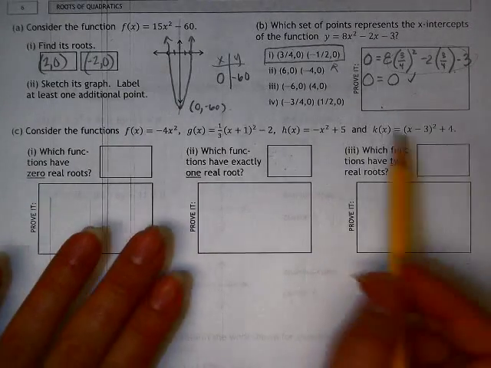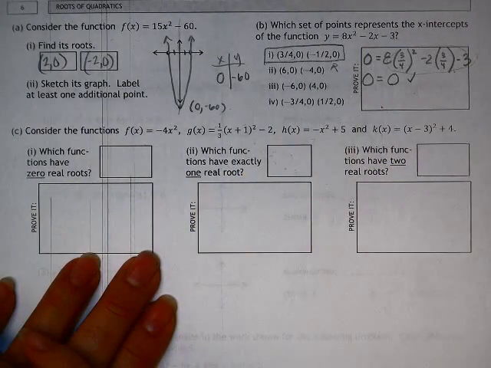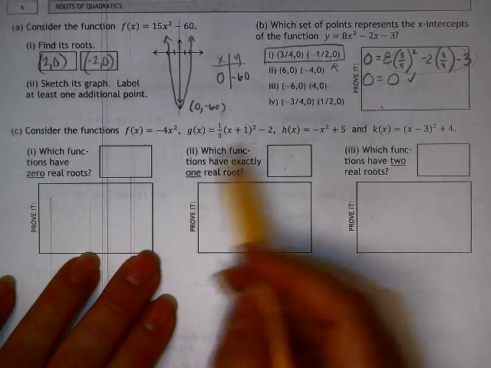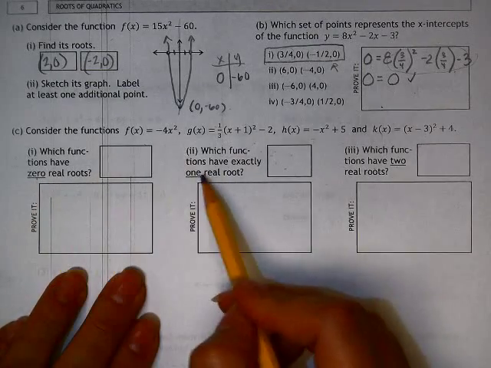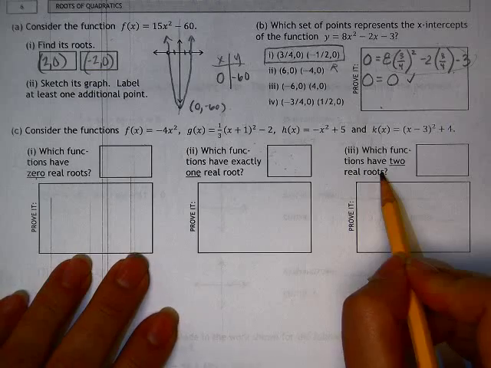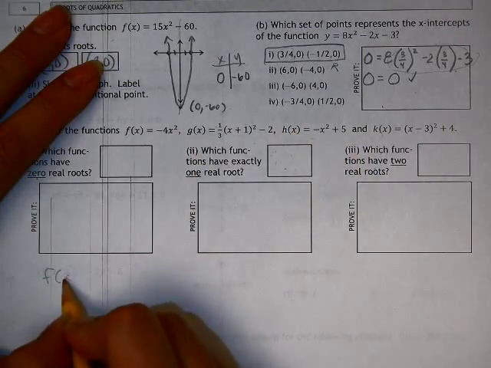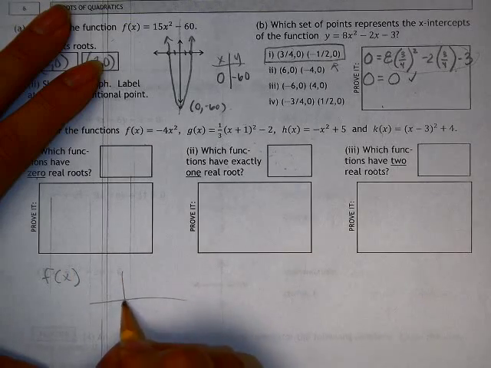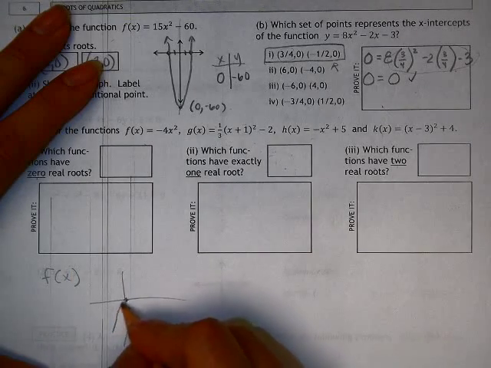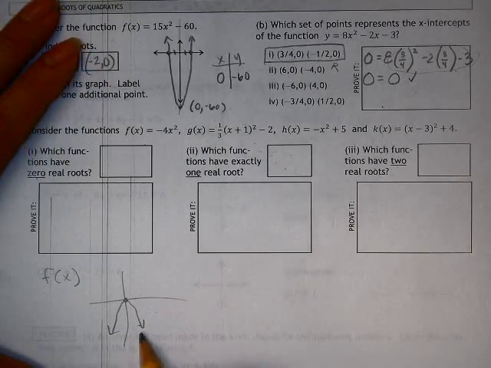Okay, so we have 1, 2, 3, 4 little situations here, and we need to figure out which ones have 0 real roots, 1 real root, and 2 real roots. So I want to make just a quick little sketch of each of them. So my f of x sketch is going to be 0, 0 is my vertex, and it's going down. So that would be an example of 1 real root.